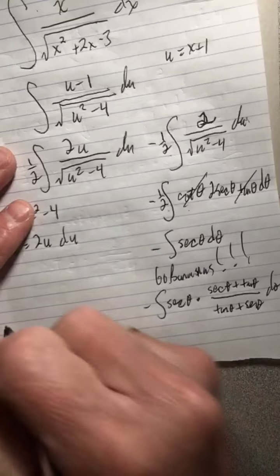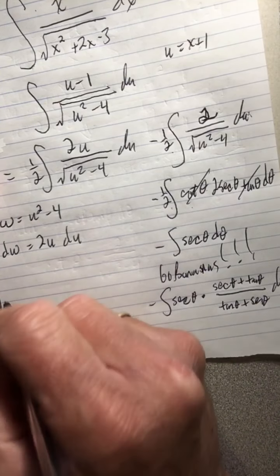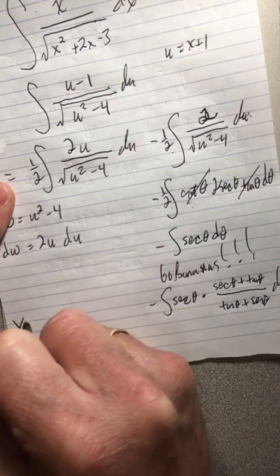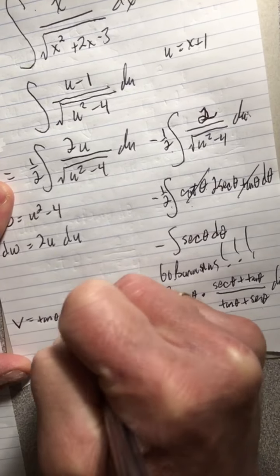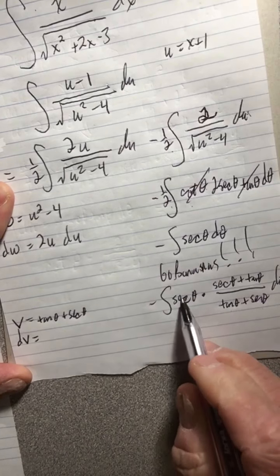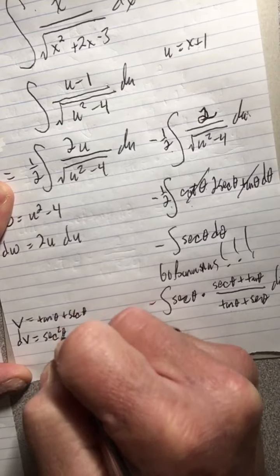It's secant tan. So if we let, I don't want to use u because we've used u already, and we've already used w, so we'll use v. If we let v be the denominator, tan theta plus sec theta, then dv is exactly the numerator, secant squared, because the derivative of tangent is secant squared.